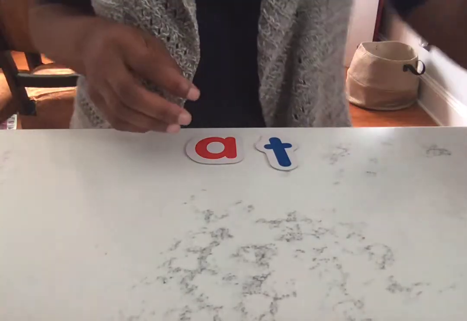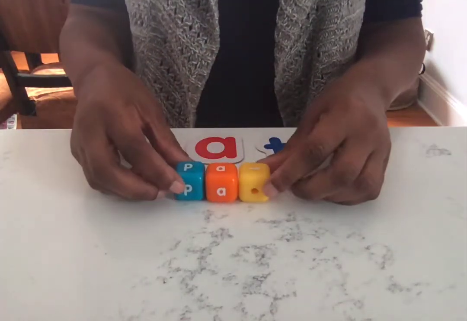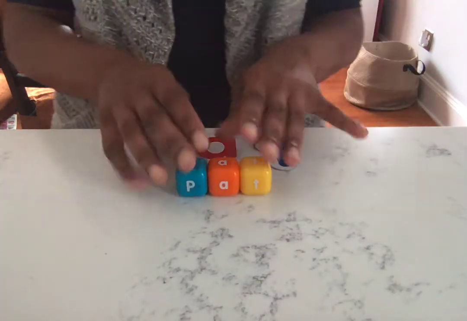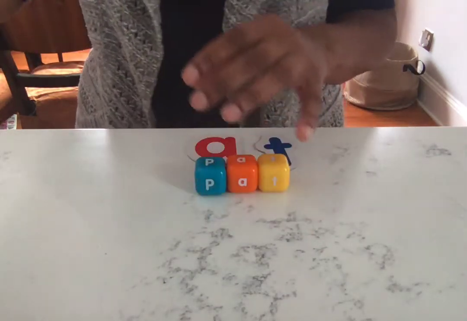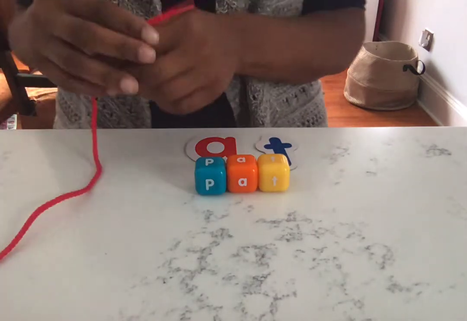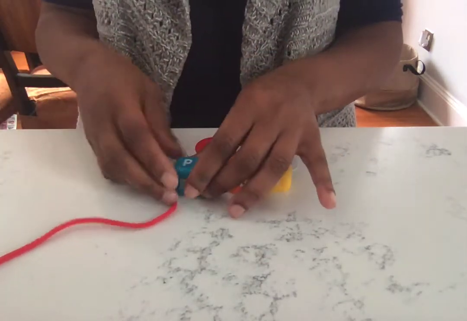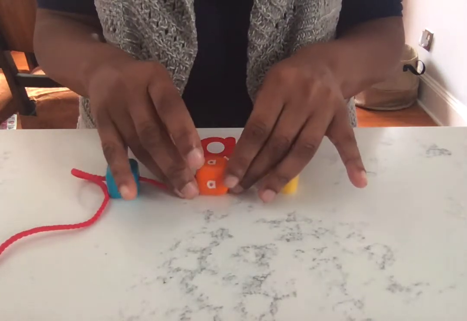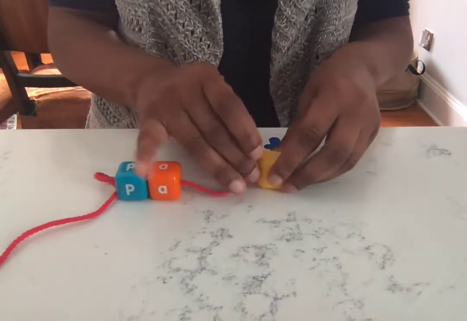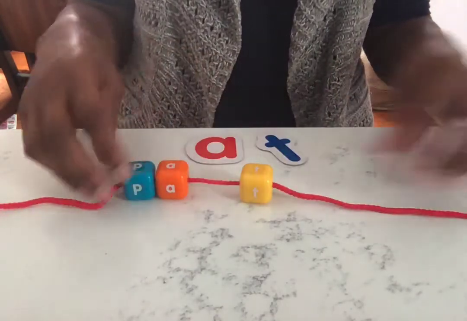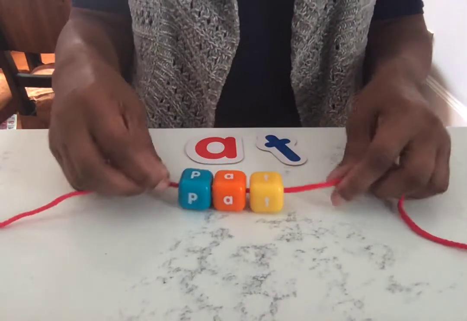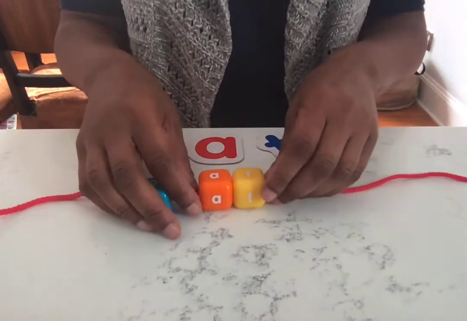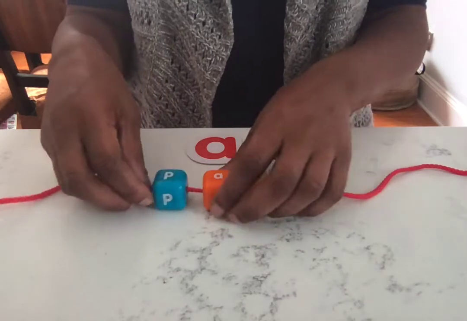Other things that I like to use are cubes, because with the cubes you can feel them, touch them, relate to them differently. And these in particular, you can string. So you put a string through them, or the child can put a string through them so that they can work their fingers, their fine motor skills, and it becomes fun. And then, of course, you can add other letters to the mix, where you can add a B, you can add an H, or whatever you would like.